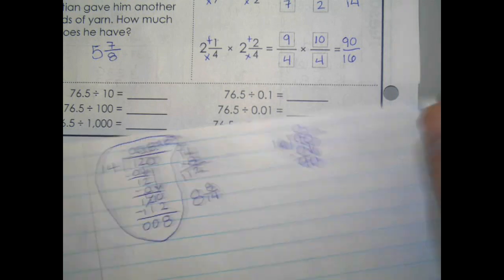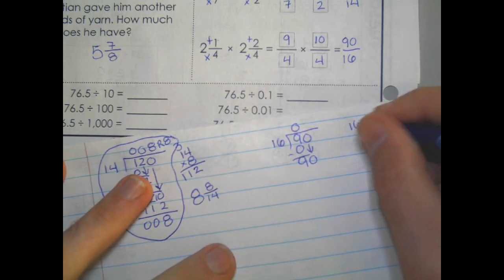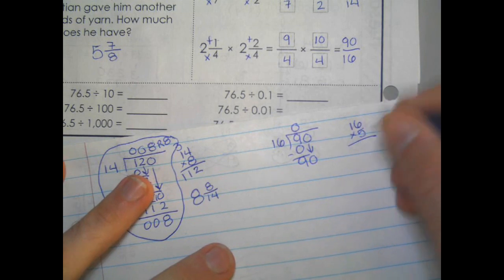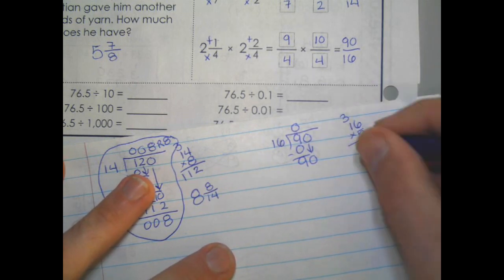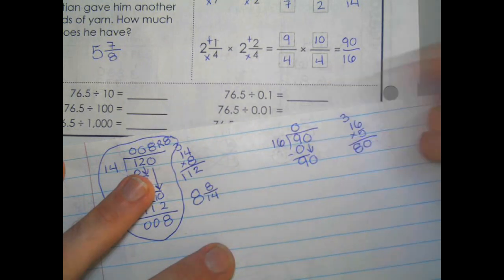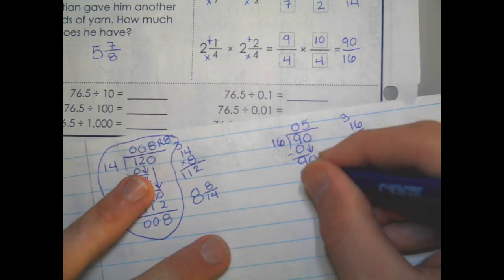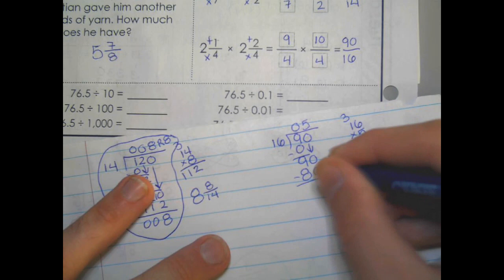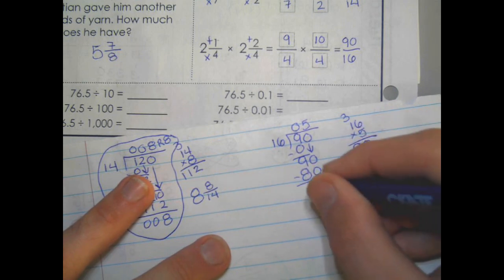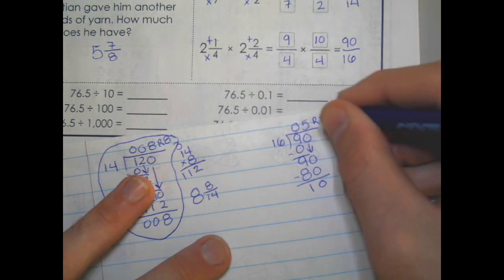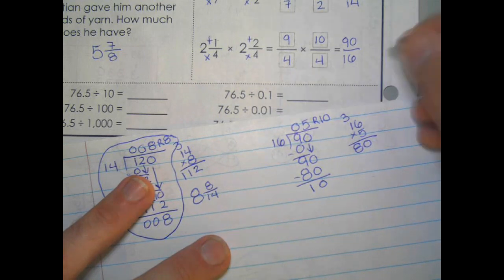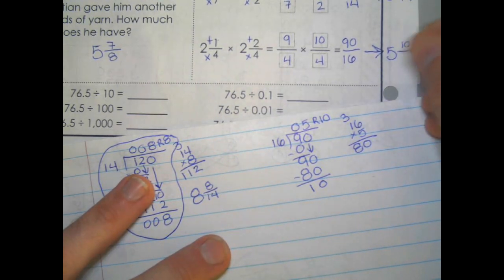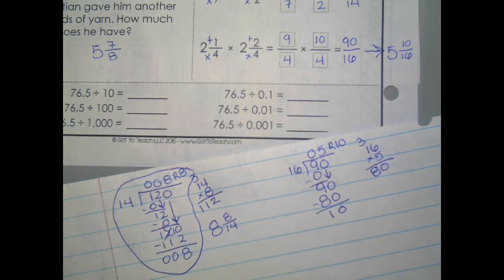Let's go 5 times 16. 5 times 6 is 30, carry the 3. 5 times 1 is 5, plus 3 is 8, 80. Yeah, that's as close. So 5 goes here, 80 goes up top. 0 minus 0 is 0, 9 minus 8 is 1, so we end up with a remainder of 10. So this, as a mixed number, is going to be 5 and 10/16.